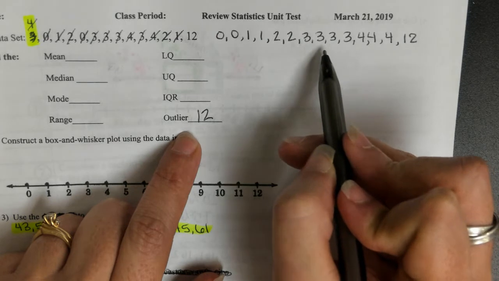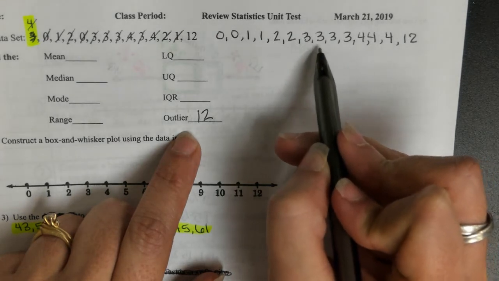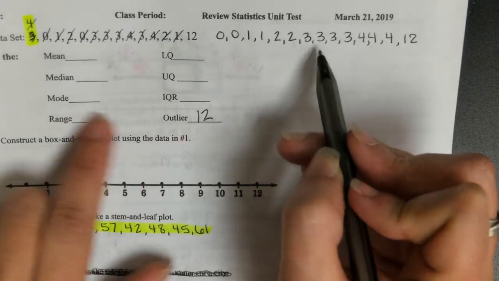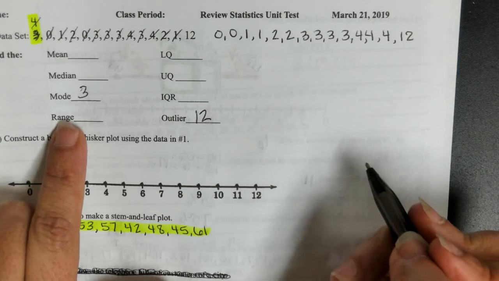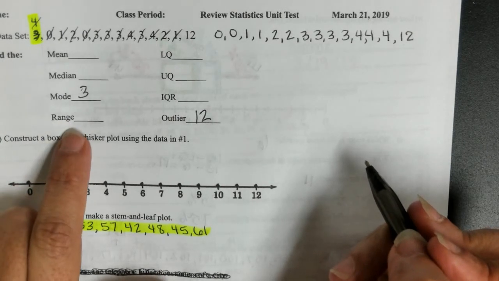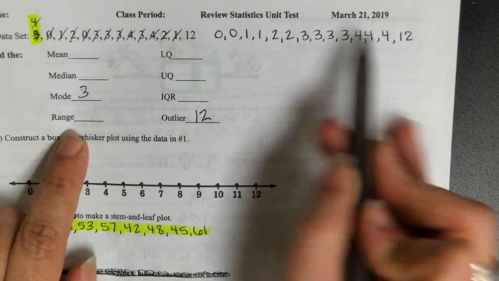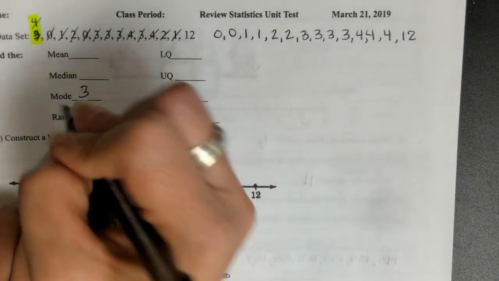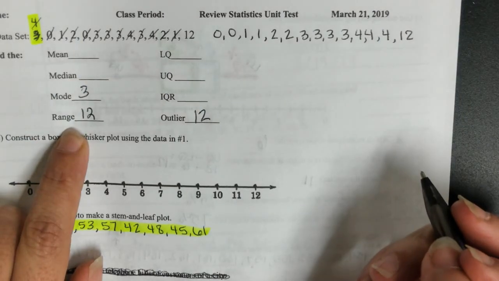Okay, mode means most. I know mode is 3 because there's 4 of them and nothing else repeats more than 4 times. Okay, range, biggest minus smallest. So 12 minus 0 is 12. 12 minus 0, biggest minus smallest.